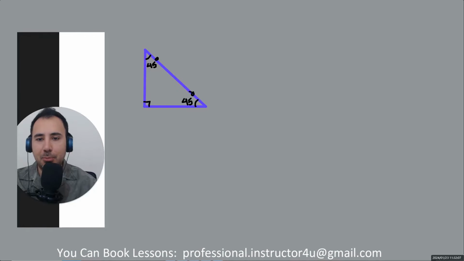Okay, now since both of these angles are equal, then our triangle becomes symmetrical. That means this side will be equal to this side, and we're going to have an isosceles right triangle. So let's just practice a little. For example, if this one is 5 and this one is 5, how large would the hypotenuse be? We're just going to follow the same formula.